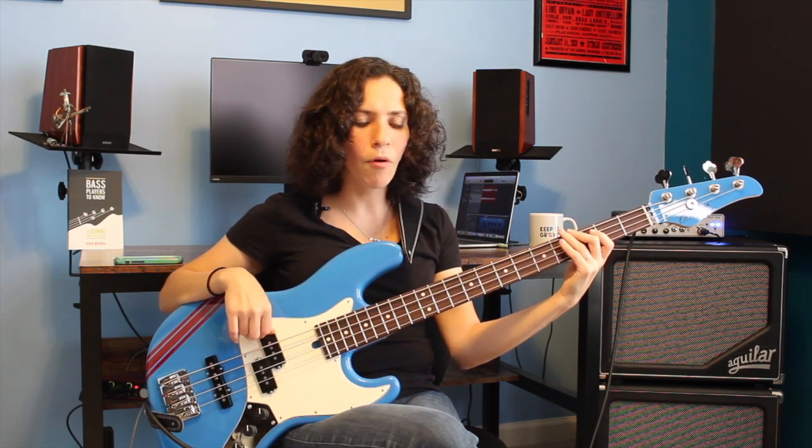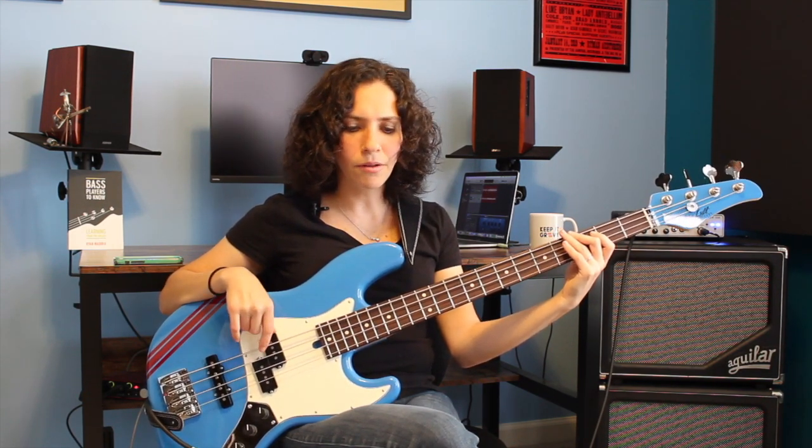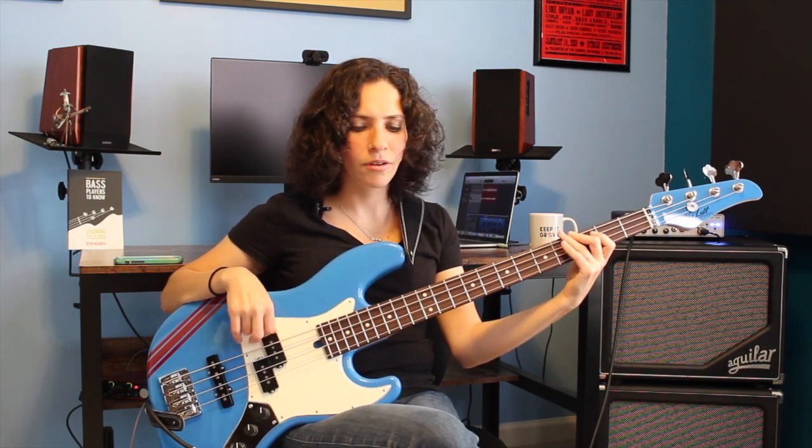So now we've got more of a pulse. And we have pulse versus pedal. See how when we switch back to legato, it's smoother, it's more of like a bike ride down the block. Pedal, pulse.